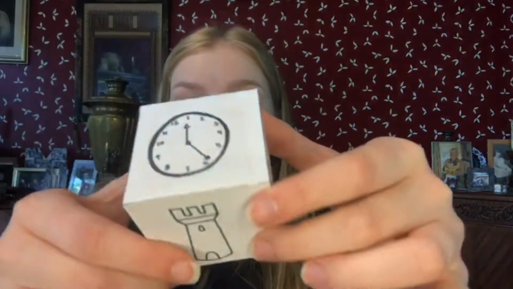So here are some examples of the story cubes that I made. Here's a little castle tower. I made an iPhone, a clock, a speech bubble, a ghost, and here's another one that I made. A fishbowl, a Christmas tree, a pencil, and a science flask that you do experiments in.